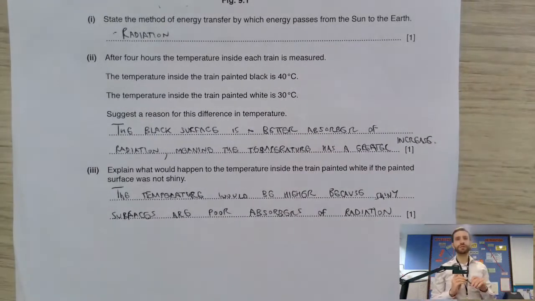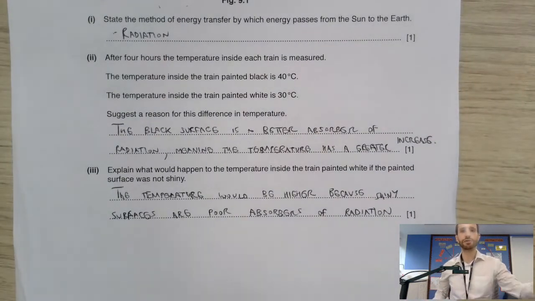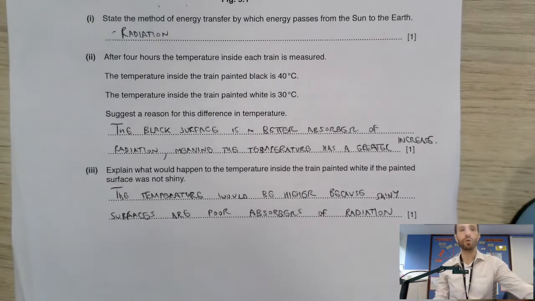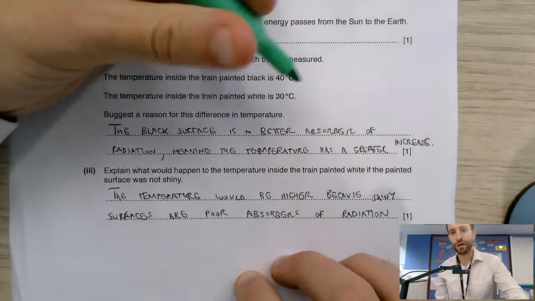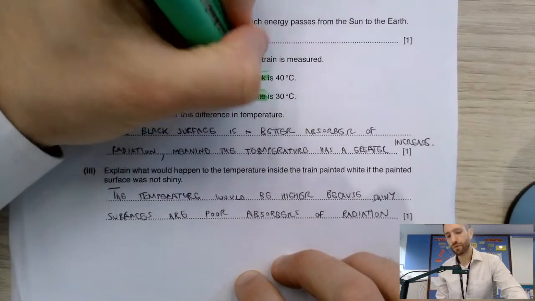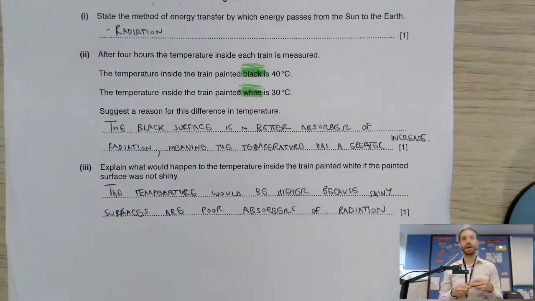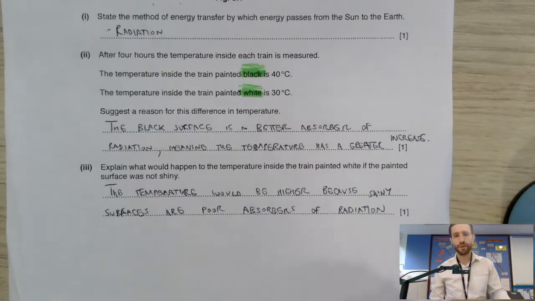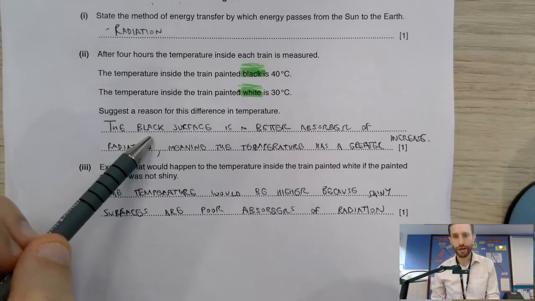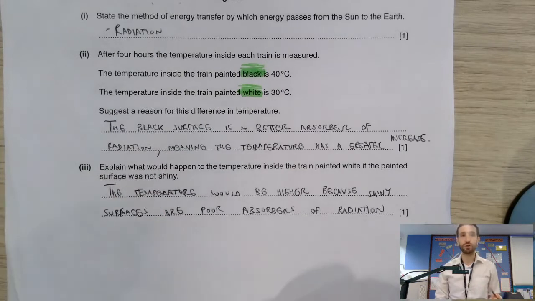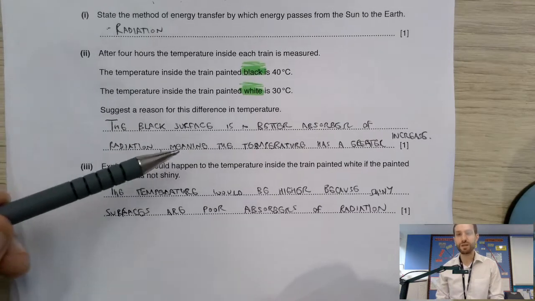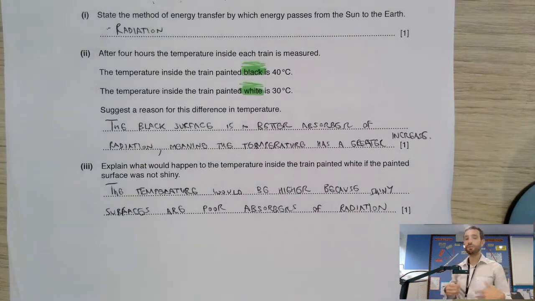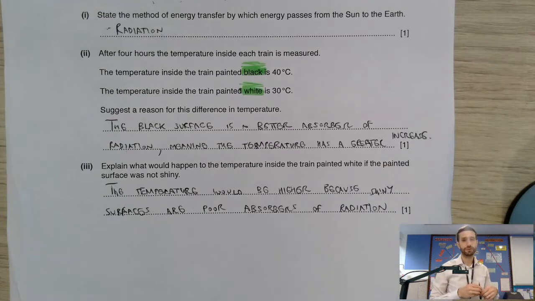After 4 hours, the temperature inside each train is measured. Inside the black train is 40, and inside the white train is 30. Okay, well, what's going on there? You should have picked up the key terms here are black and white. We know that black surfaces are good absorbers of radiation, okay, and white ones are good at reflecting. As such, the black surface is a better absorber of radiation, which means there's going to be a greater increase in the temperature. The white one might increase a little bit, but nowhere near as much.